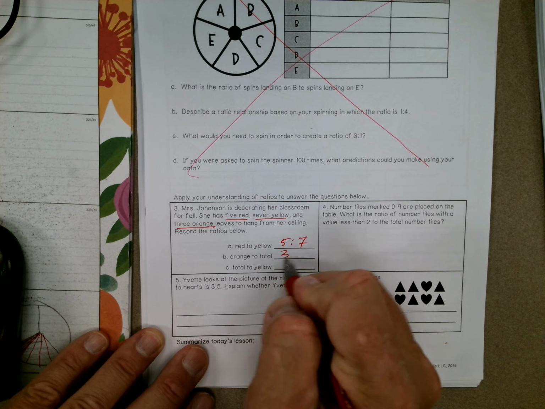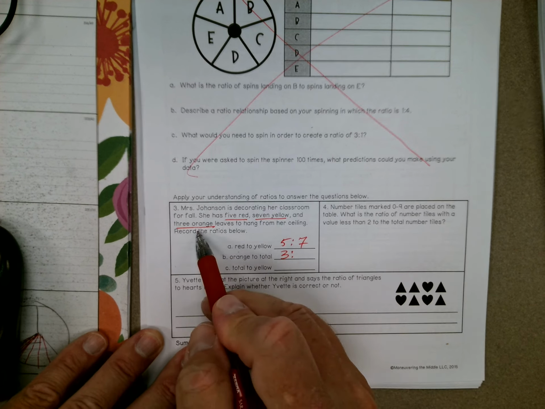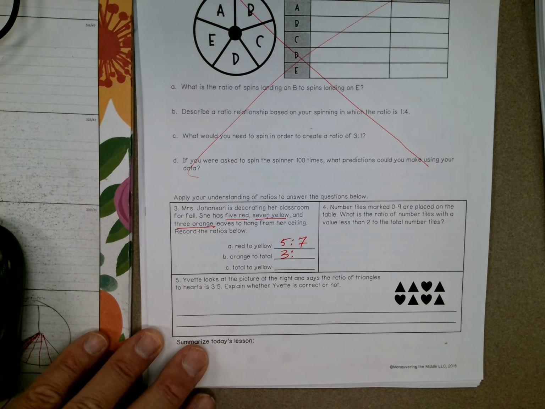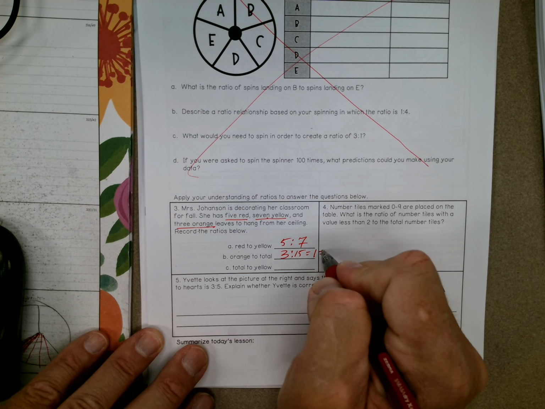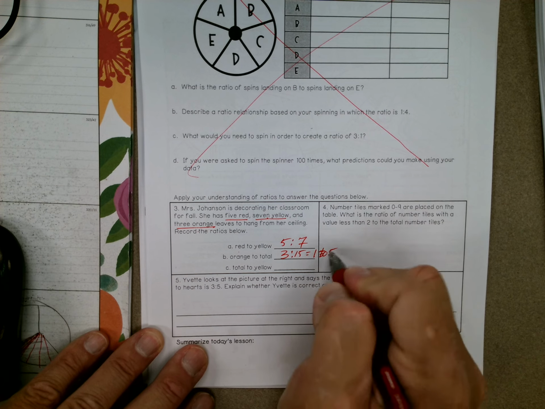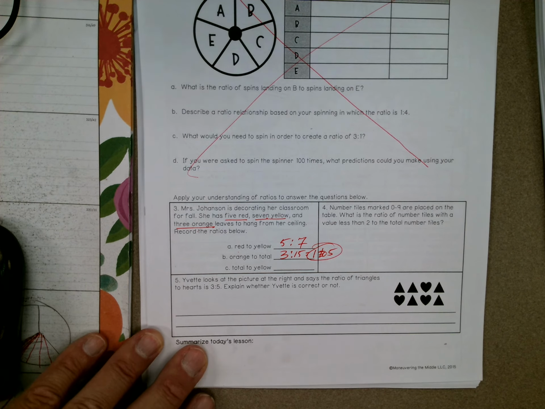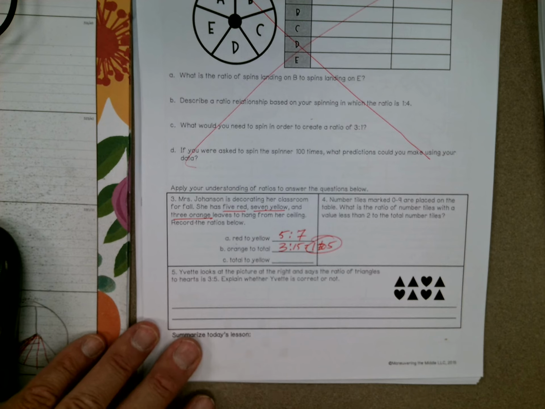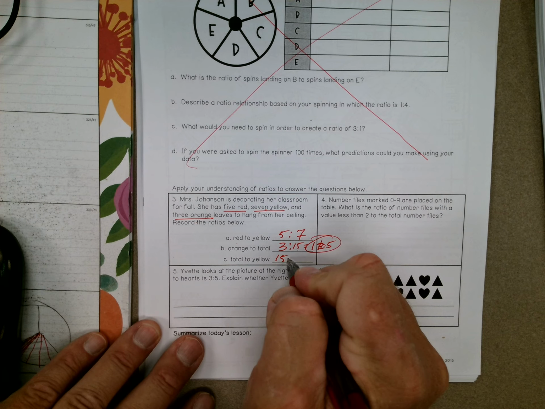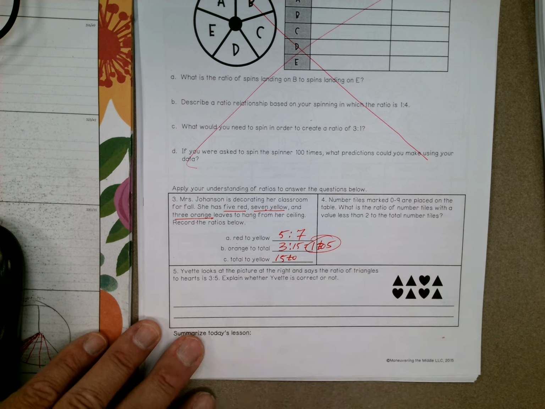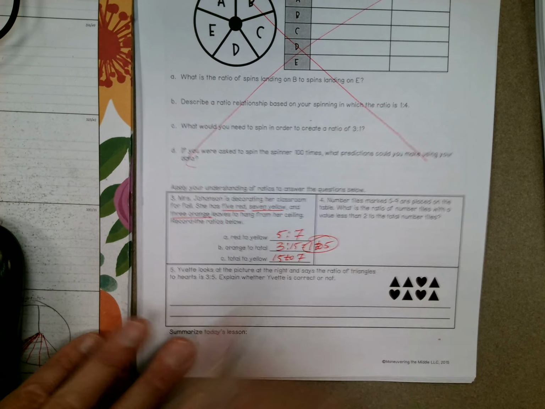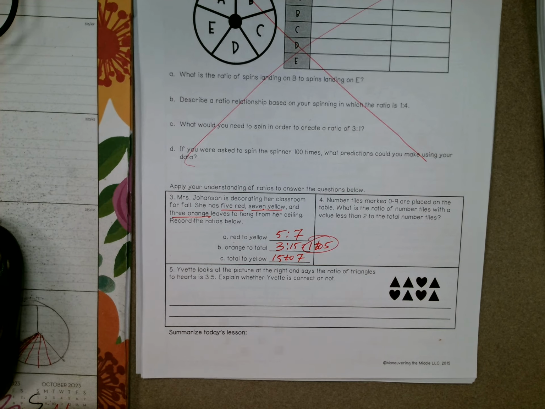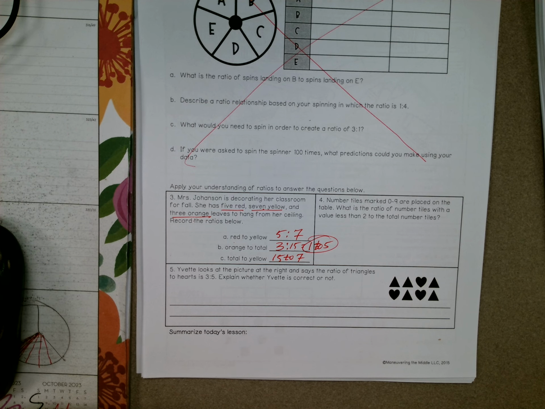Orange to total. Well, there's 3 orange, and how many total? 3 and 7 is 10, and 5 is 15. So it's 3 to 15, which simplifies to 1 to 5. And then finally, they want the total number to the yellow. Well, the total number is 15. We've already acquired that, right? 15 to the yellow is 15 to 7, and that is simplified. So again, just counting and making sure that you're putting the numbers in the right order.